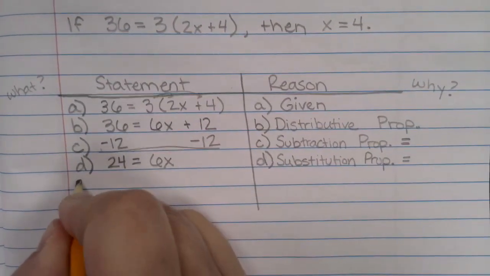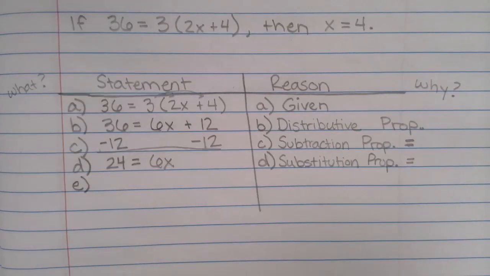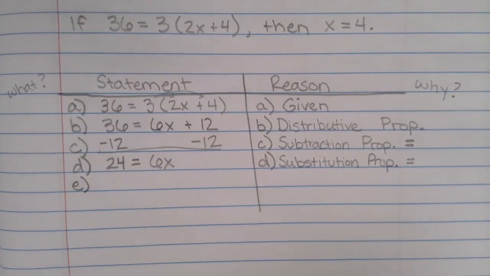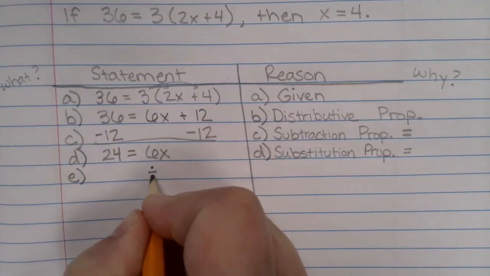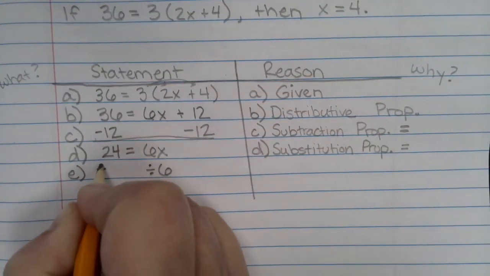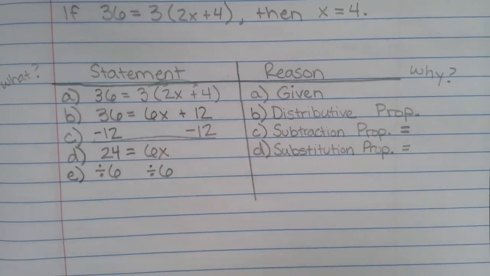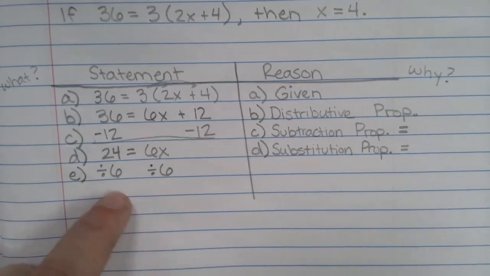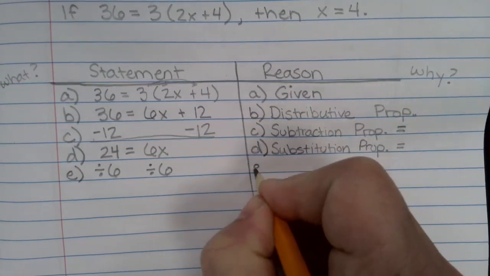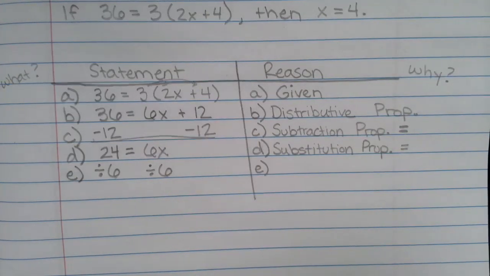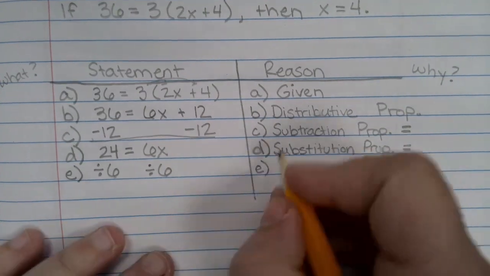Okay, so E, my next step. How am I going to get x by itself now? Divide by 6. And you can either use that fraction line if you like to, or you can use this division sign. In Schoology, just with the way it's formatted, I have to use that division sign, so you're going to see that in your homework. That's the easiest way to format it without it getting crazy. Which property says if I divide on one side, that's fine, as long as I divide on the other side? Division. Yeah, the division property of equality.